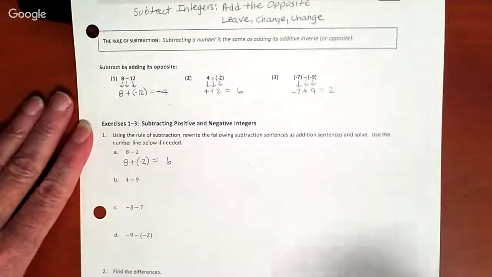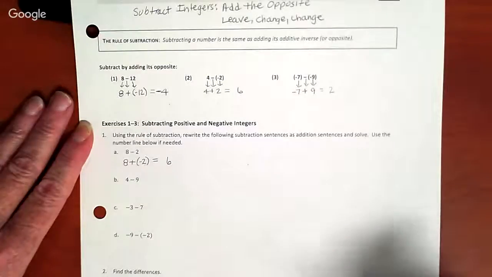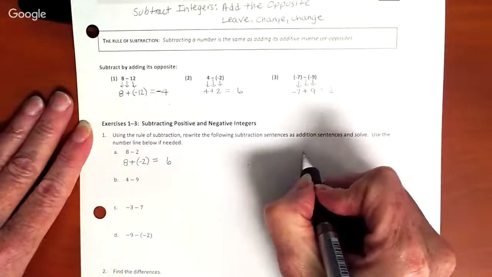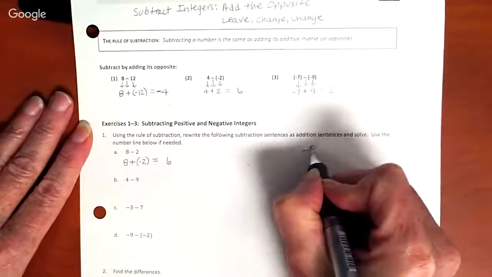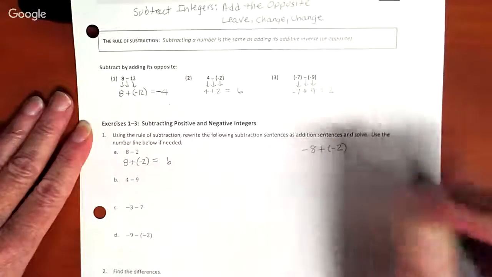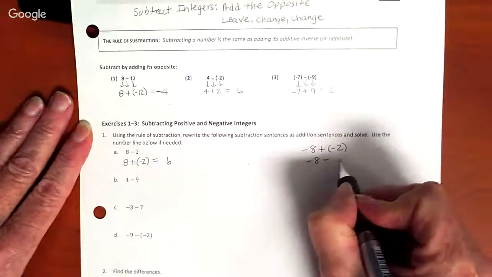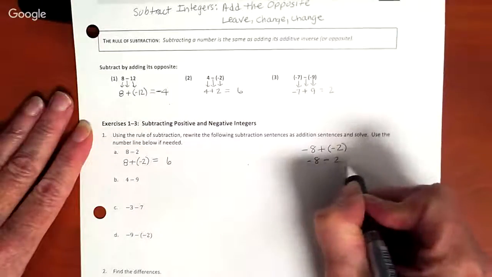Now, the biggest mistake that a lot of people make, and I'm going to show this to you so that you don't do this, is when they have something like this, here's what they do. They say negative 8 minus 2.